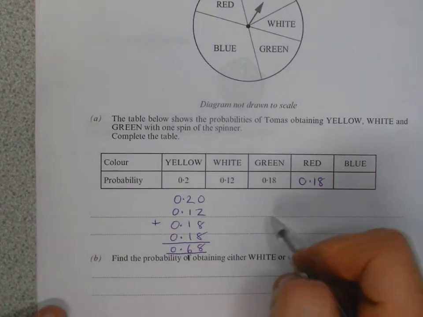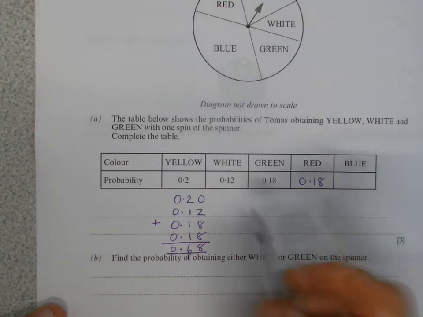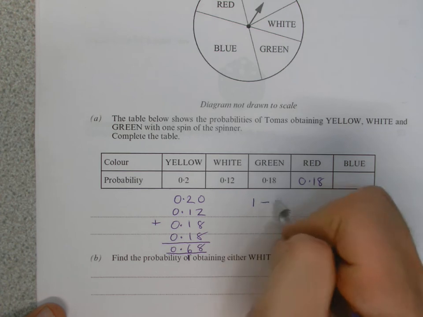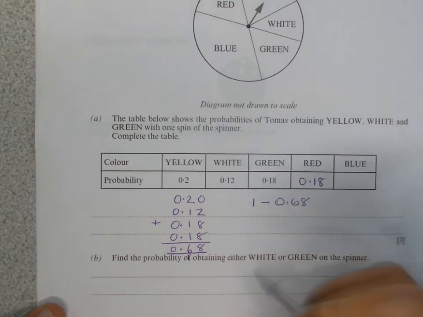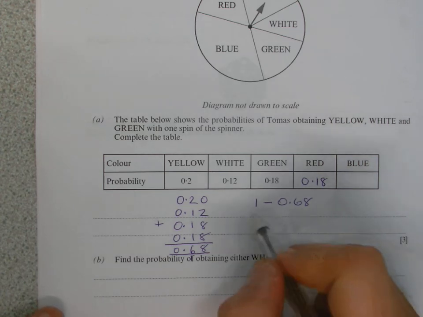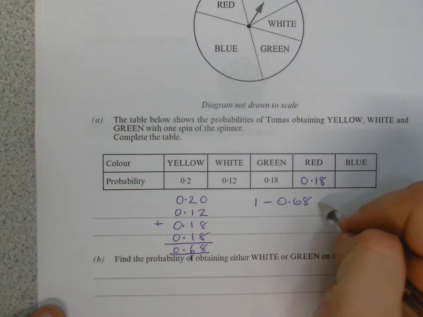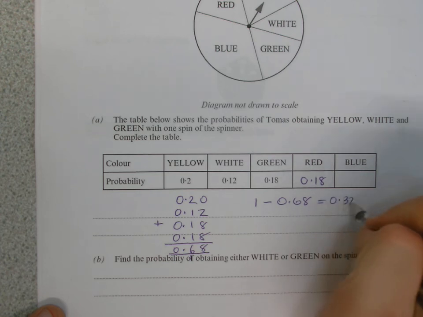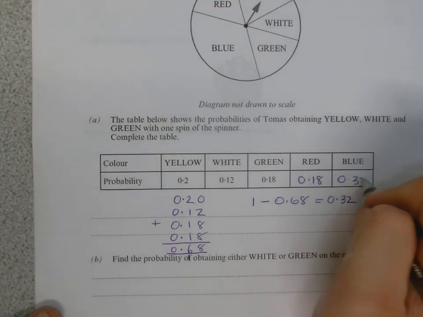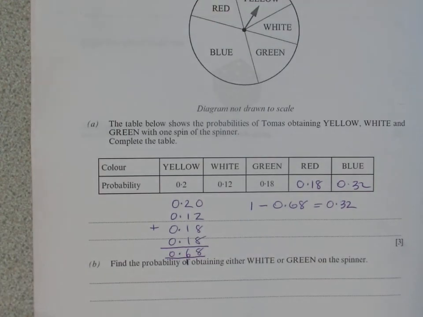Now remember, all our probabilities have to add up to 1. So we need to see what's left over. In other words, we need to do 1 take away 0.68 to see what the probability is for blue. When you do that, you'll get the answer 0.32. So that will be the probability of getting blue. There's more chance of it landing on blue because it's the biggest sector. Just remember they all have to add up to 1. So if you know the majority of them, you can work out the final one to see what's left.